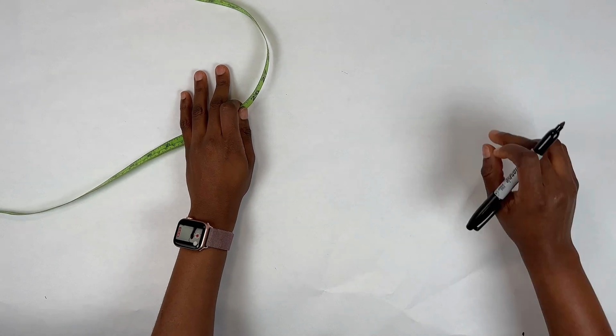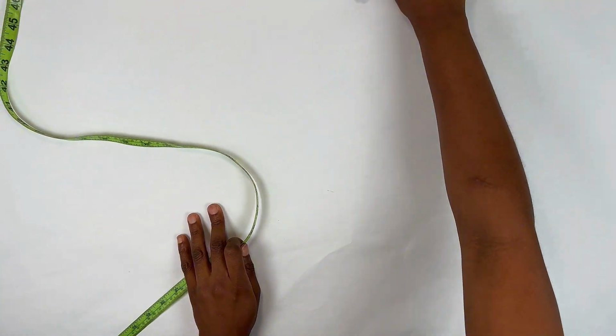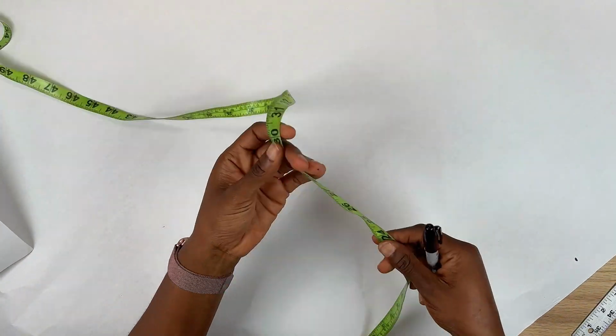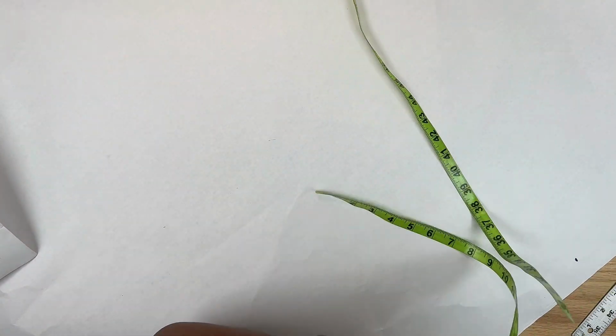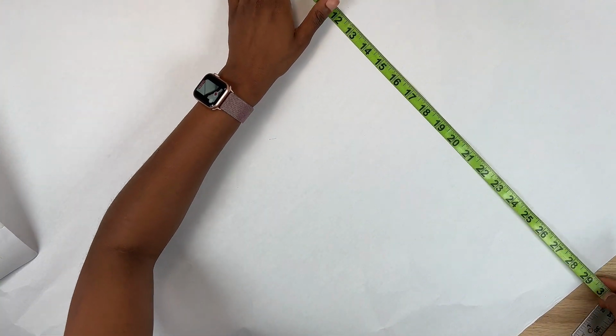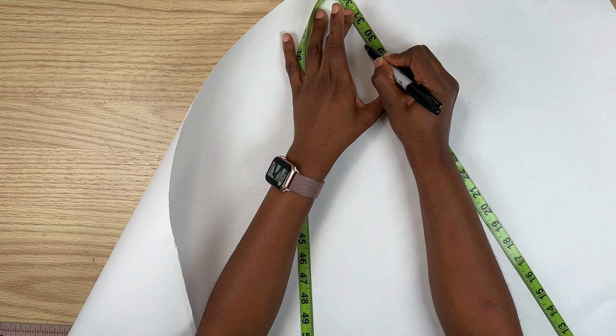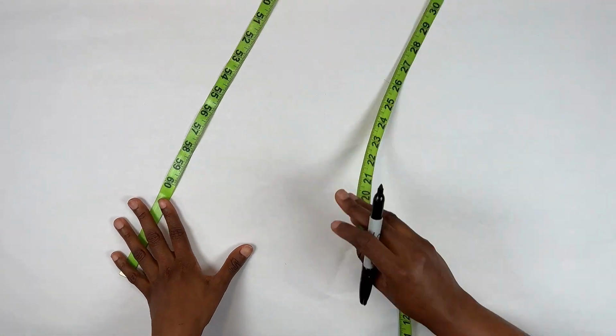Next, I will be taking that same measurement to the other side of the paper as I did here. So 29 3/4 is going to go across towards the other side of the paper here. This in so that you can see the exact points. Let's see how they look when we're done.